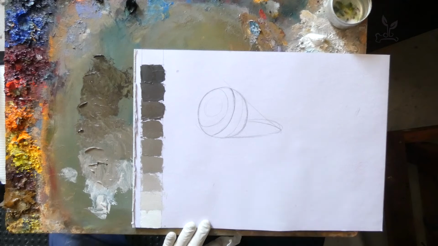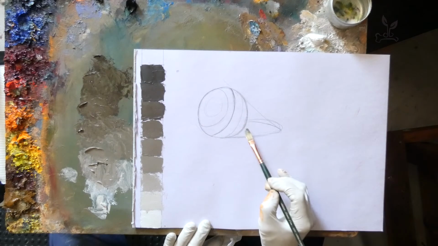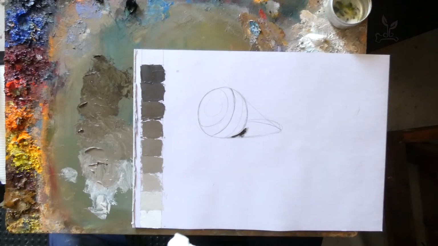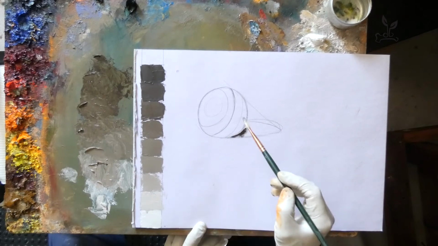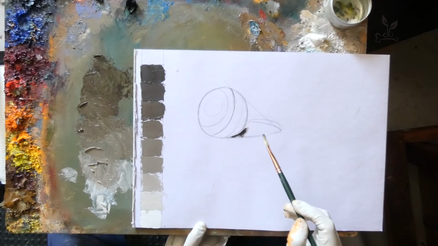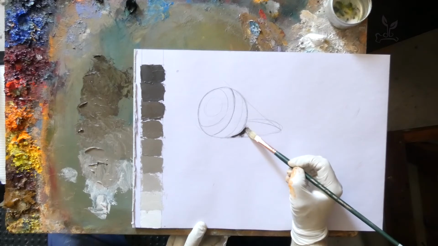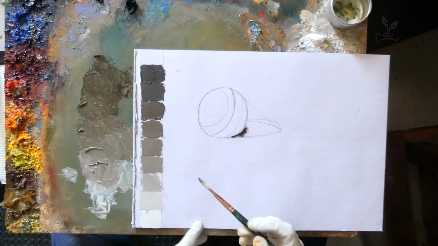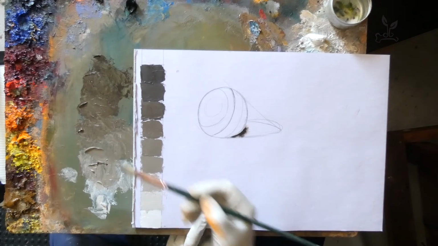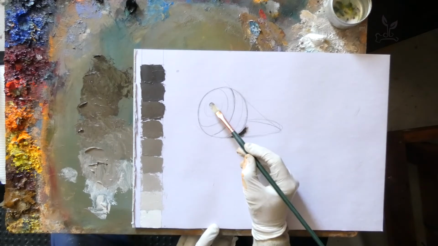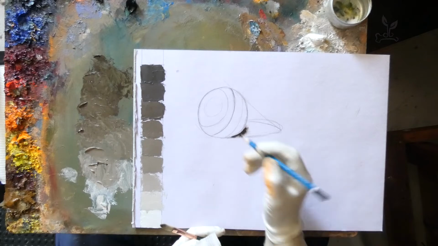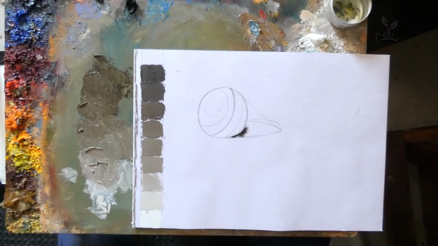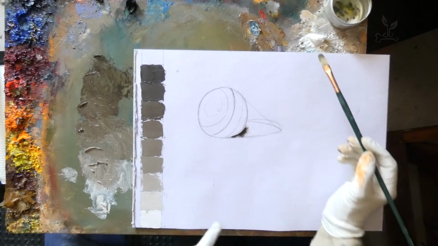And I know that my darkest dark is going to be right here, just as it comes into that shape there, because it gets no light, okay? So I just want to put that down, just to give myself an indication. I also know that my lightest light, my highlight, is going to sit on this edge about here. So my lightest light is that, and that's going to be my titanium white.